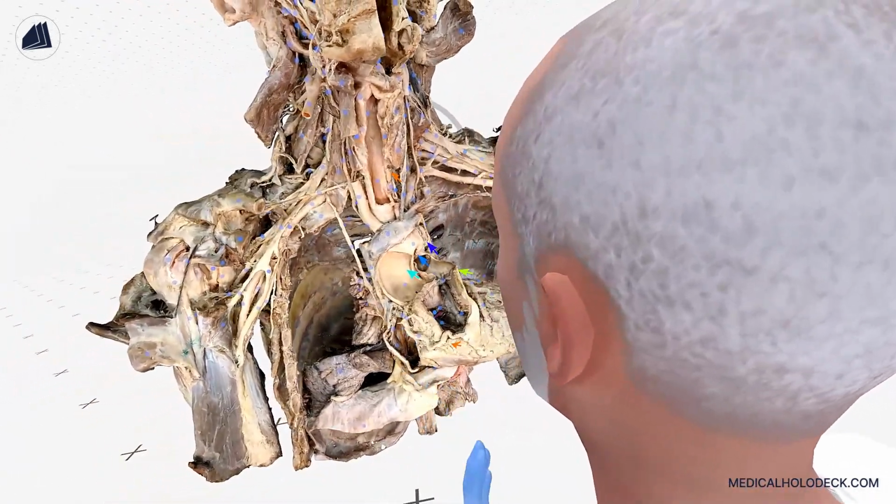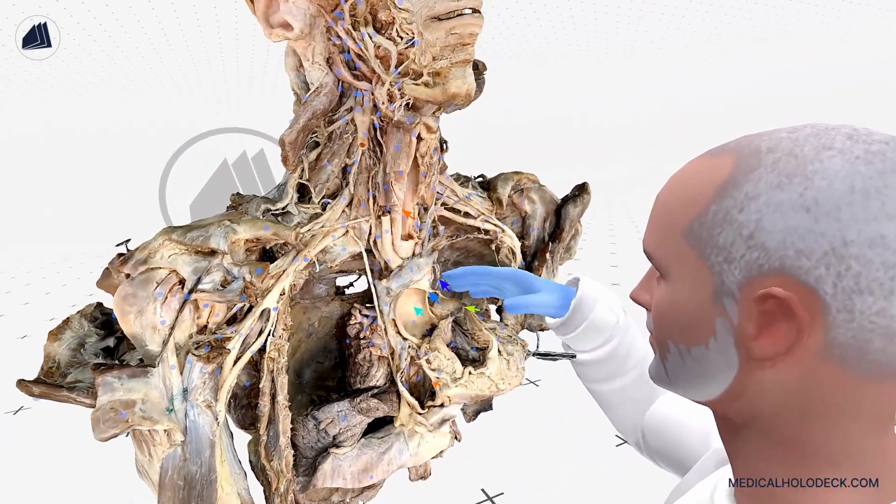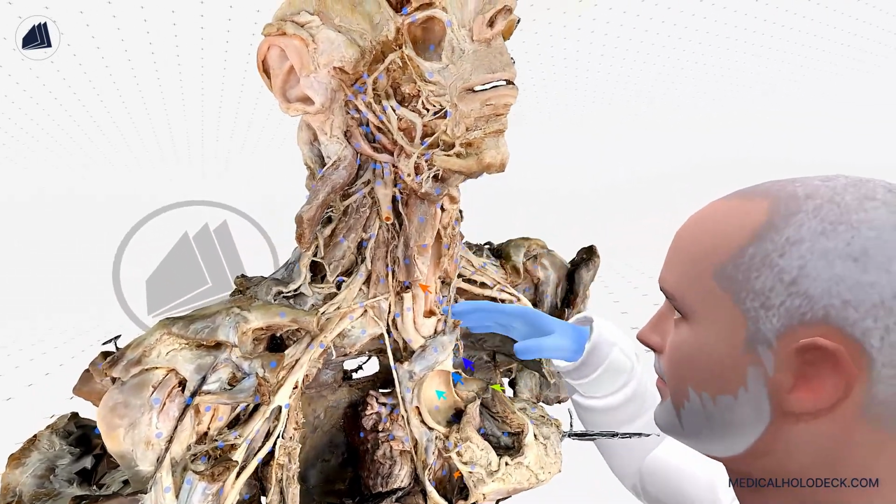And lastly, in this model, we can start seeing the continuity between the thoracic structures in these great vessels and the vessels and structures going up through the neck.